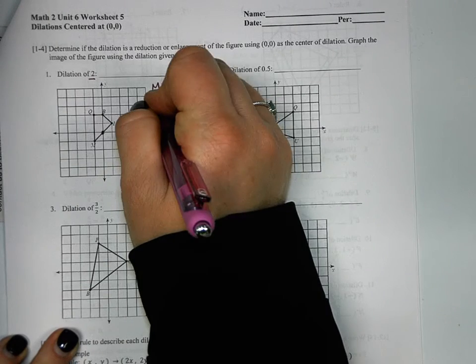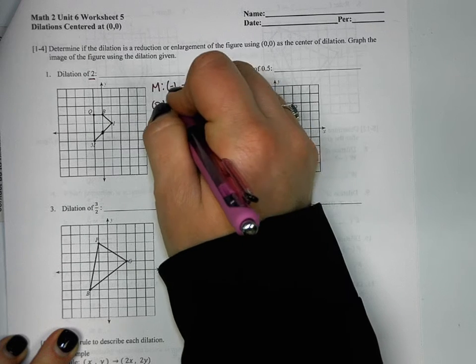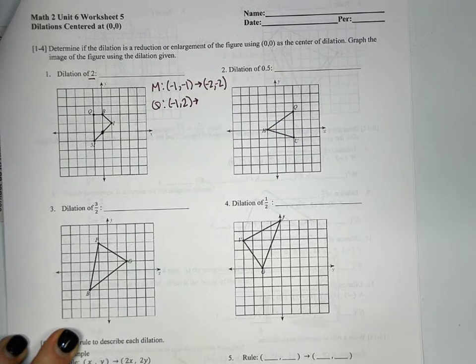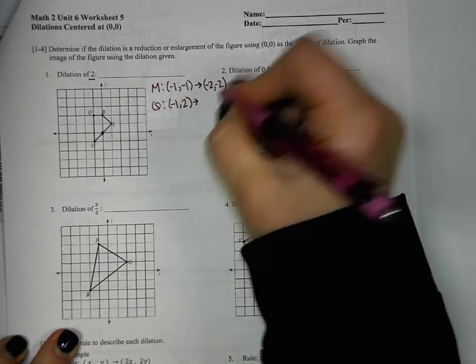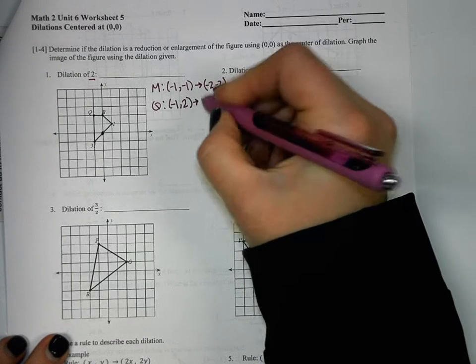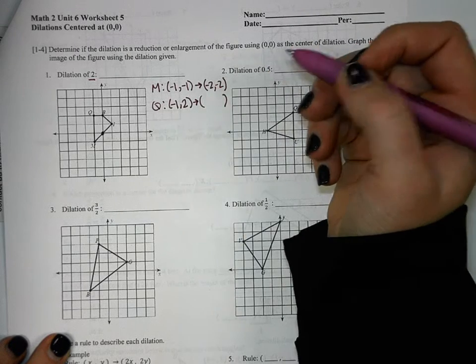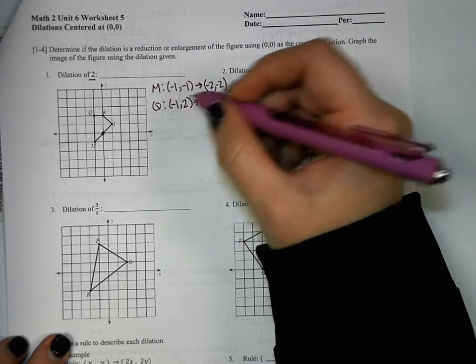Let's see, Q. Yes, sir? Would it be possible if we're able to do the calculations in our head? I need to see work. Okay, so if we have Q, (-1, 2), what would be our new ordered pair? (-2, 4). So we can go ahead and plot that.